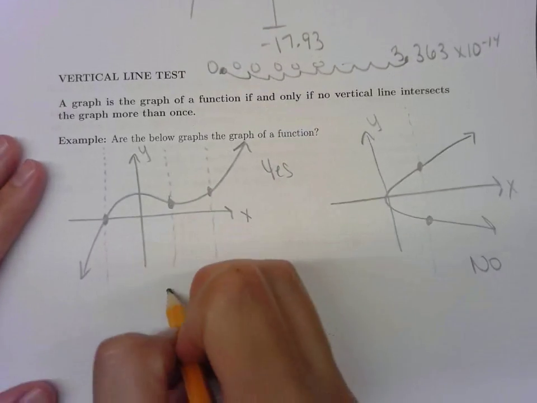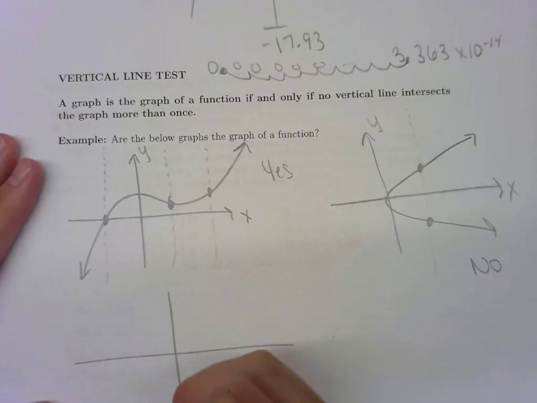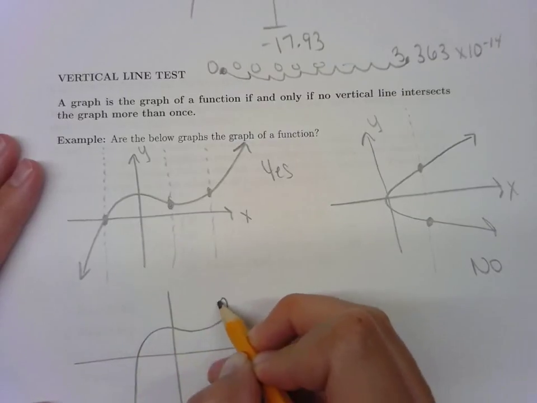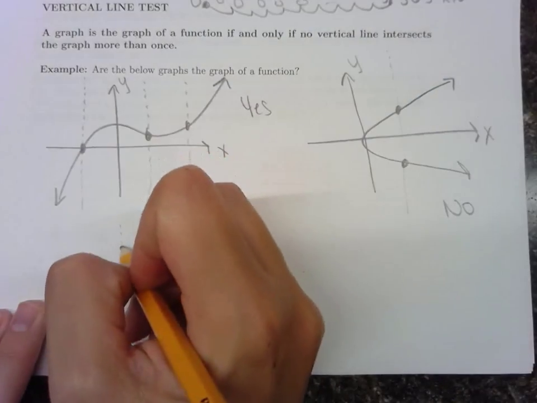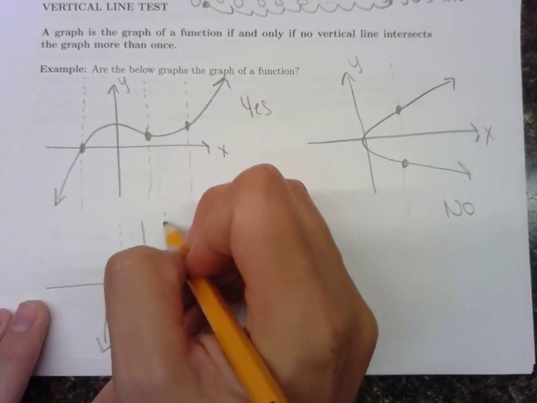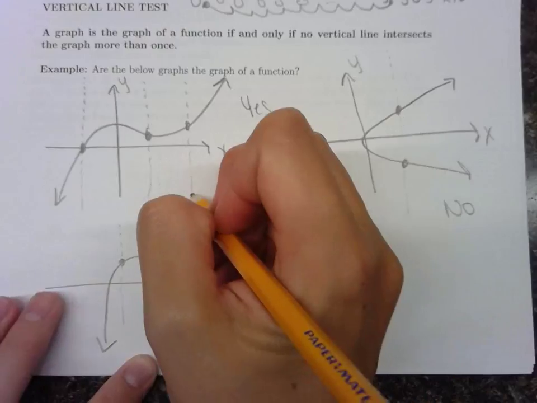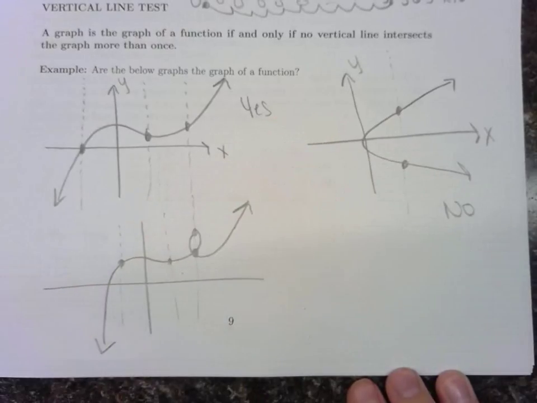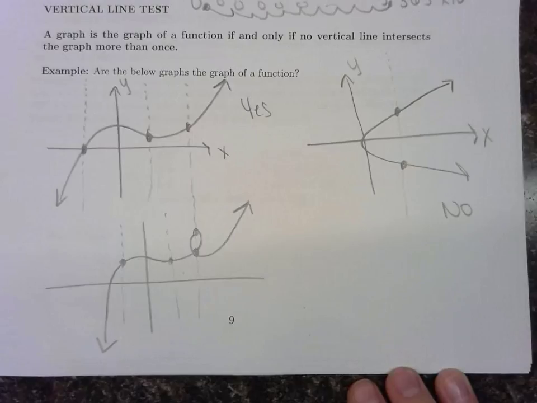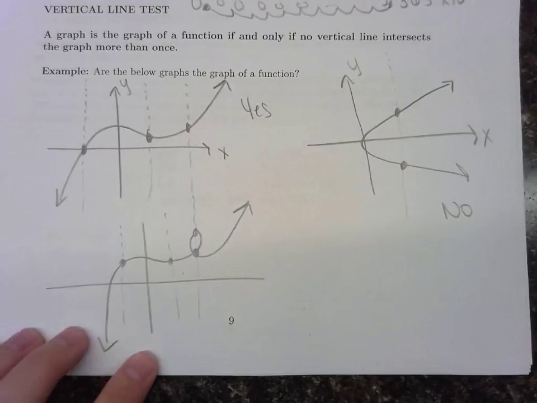Let's do a couple more. What about something like this? So it looks kind of like our first graph. Okay, take vertical lines, that's fine. Take a vertical line, that's fine. Take a vertical line, there, that is not okay. So we have one vertical line out of those three that we drew that hits it more than once. So this would be no.